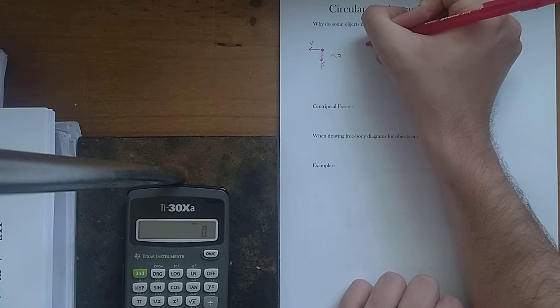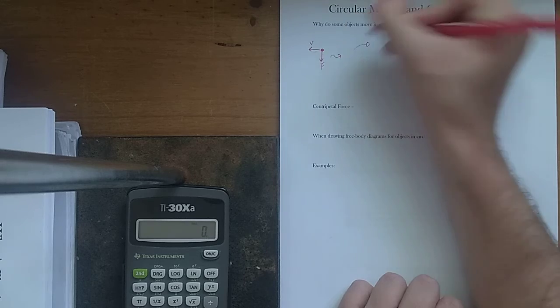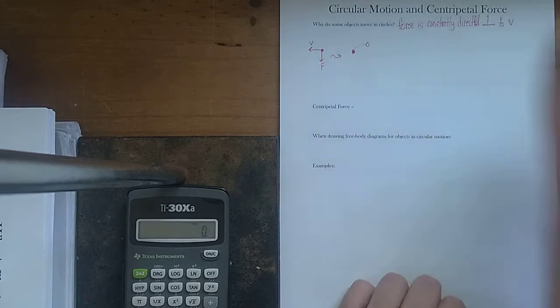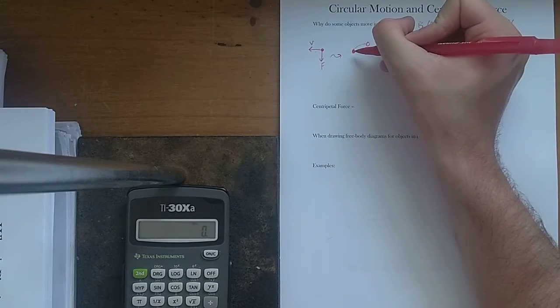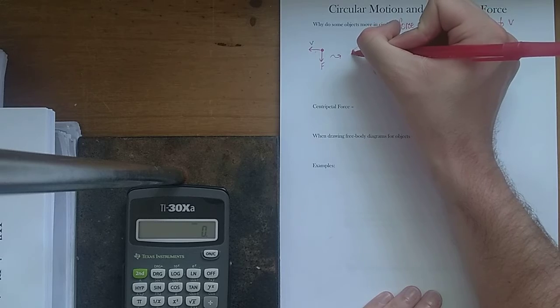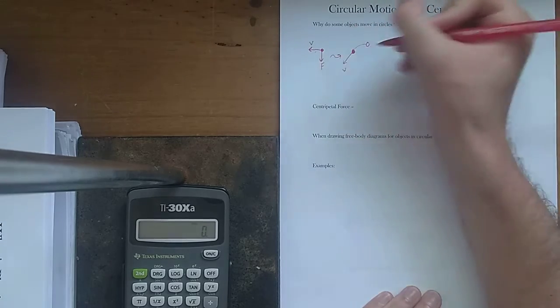Here's the initial position of the object. It follows a path that's somewhat left, but also starts to go down a little bit till it gets to, let's say, right here. You look at it like a second later maybe. At this point, the object is still moving to the left, but it's also moving down a little bit. So the velocity is like this. Okay, there's the velocity vector.